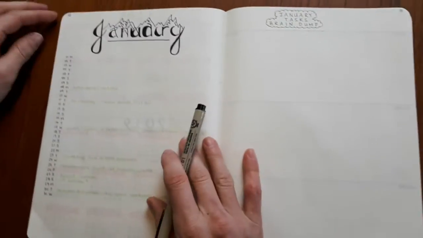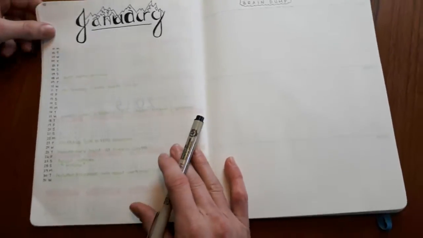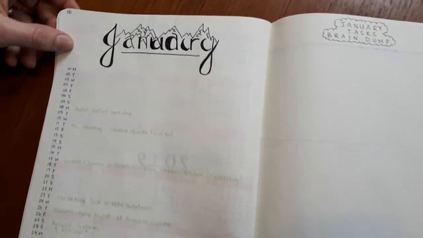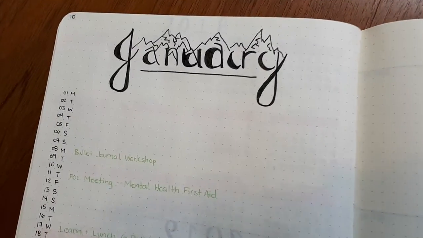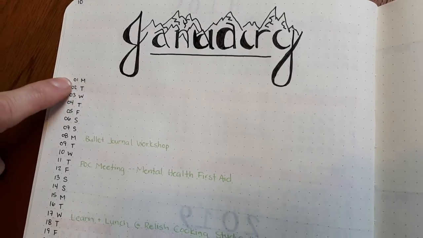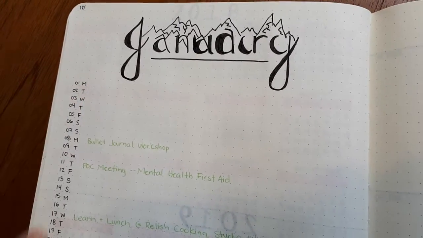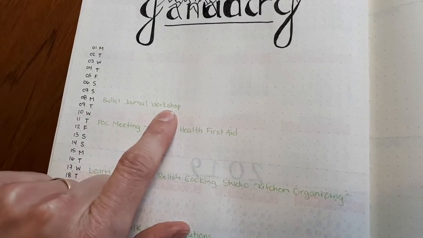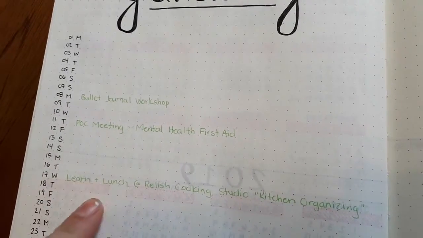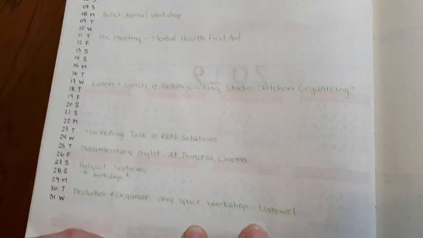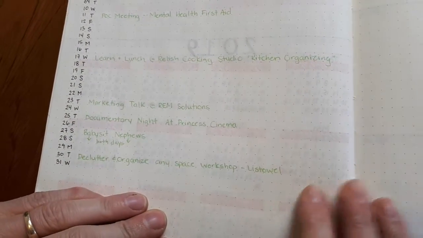So here I've landed on January. The idea of this is to get a quick, fresh glance at what you've got coming up in the month. So these might be important things. Here you can see the date and the actual day of the week. So we've got 01 starts on a Monday in 2018. It's the month of January. And here I've got a bullet journal workshop coming up on the 8th. I've got a POC meeting, lunch and learns, a bunch of talks. Amelia and I are super busy with those things for the month of January.